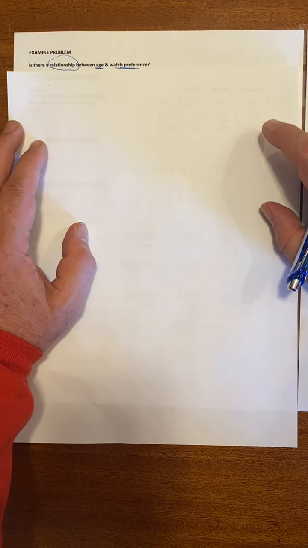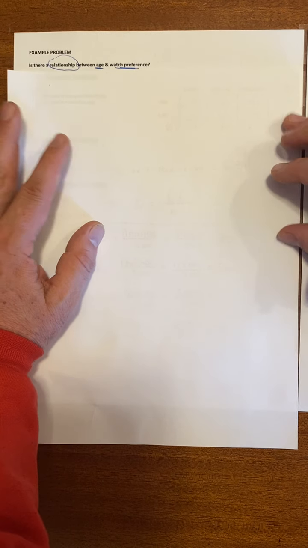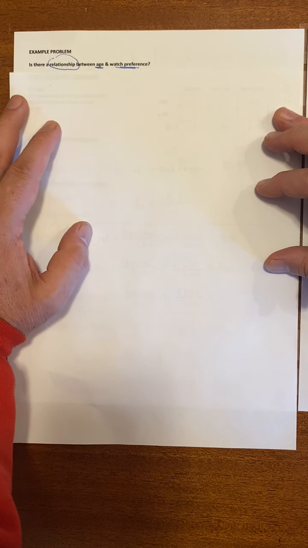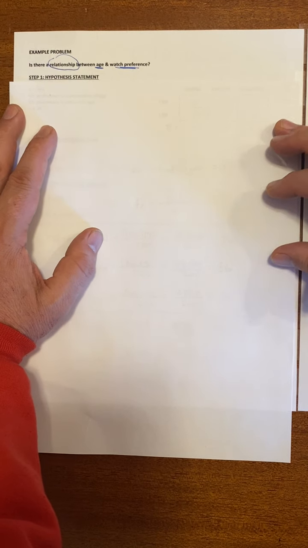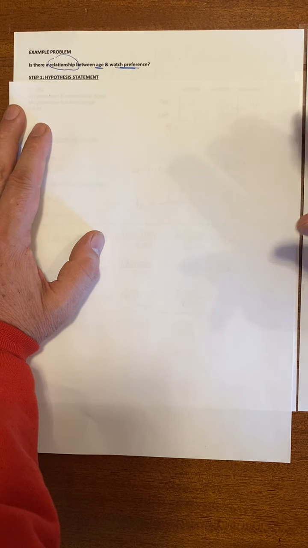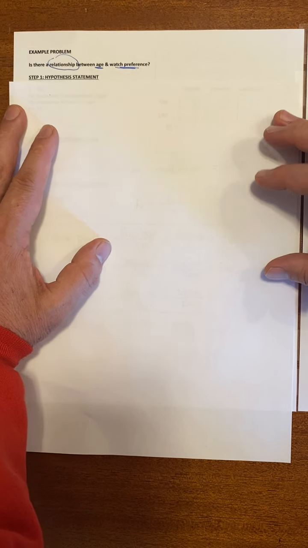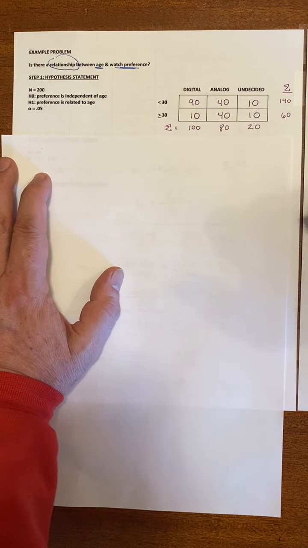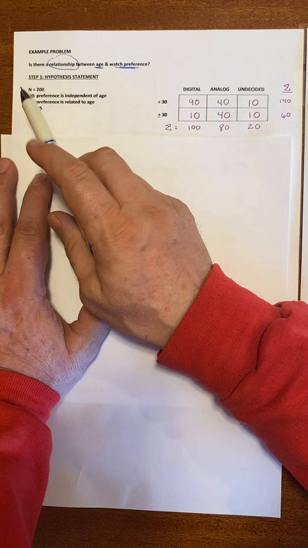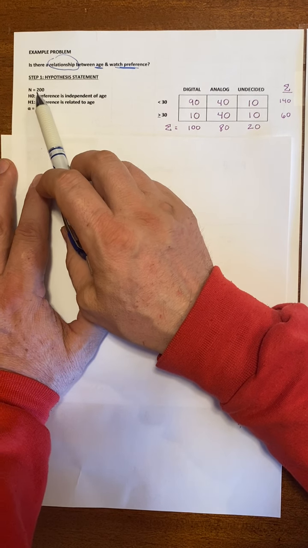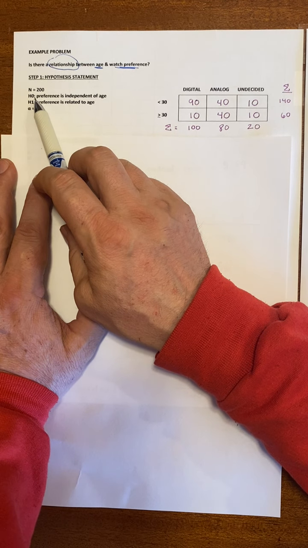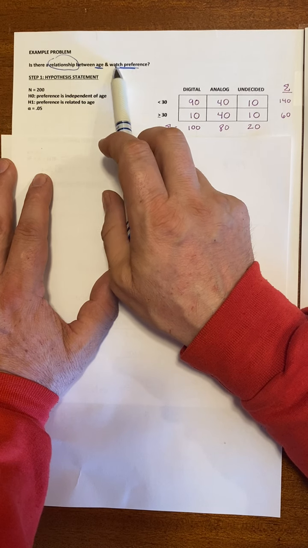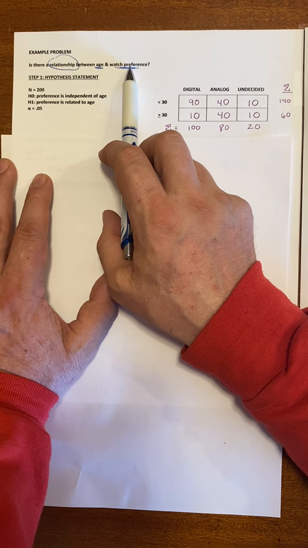Hopefully you've heard that it sounds like we're doing a hypothesis test here. And so, yes, if you did hear that, you were correct in thinking that. So we'll go ahead and start the hypothesis test with step one, where we talk about our hypothesis. And here, I'll just lay out the whole thing. We're saying that in this example, we have 200 people who we asked. Our null hypothesis is that preference is independent of age, right? So there is no relationship between how old someone is and what watch they prefer.